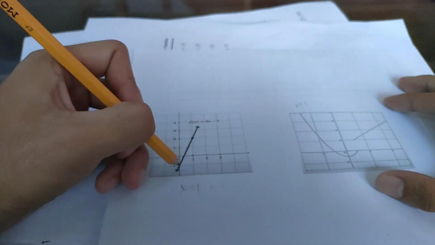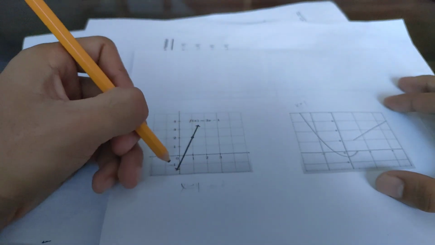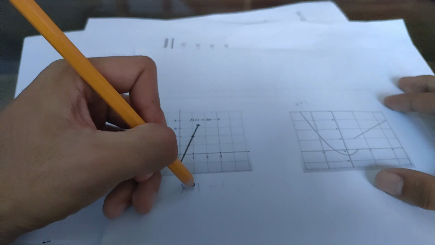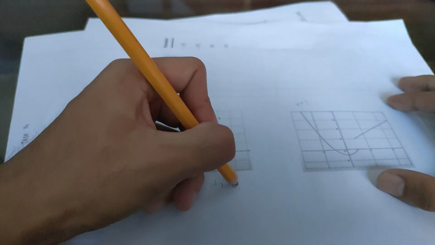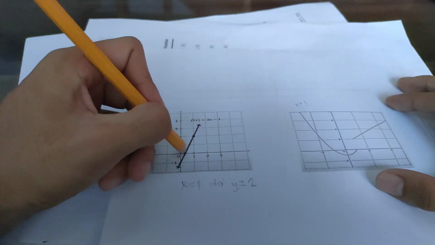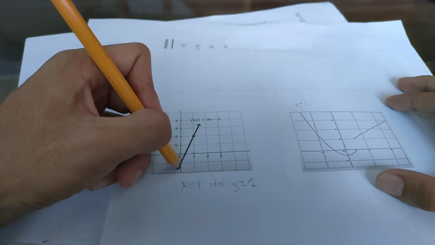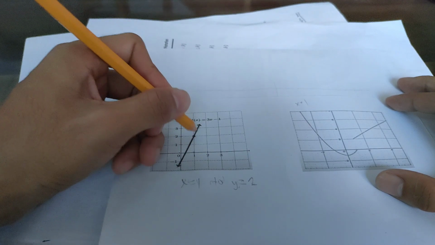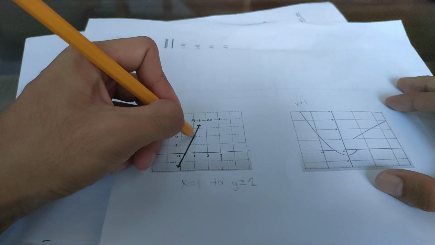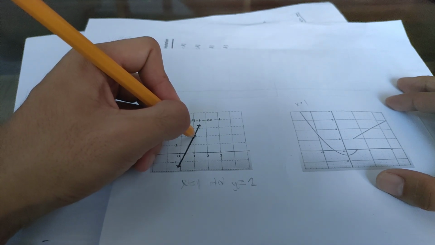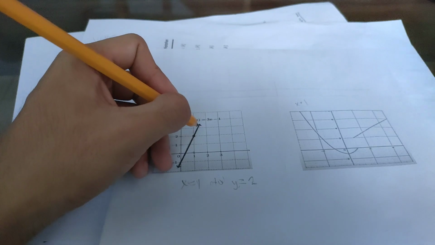So, using our pencil, tracing it from x equal to 1 to y equal to 2, from here up to there, as you can see, there are no holes, jumps, or gaps while tracing the graph.